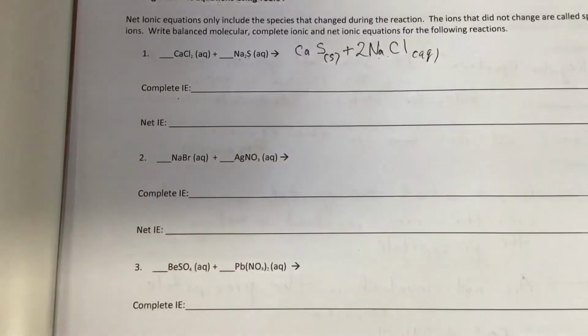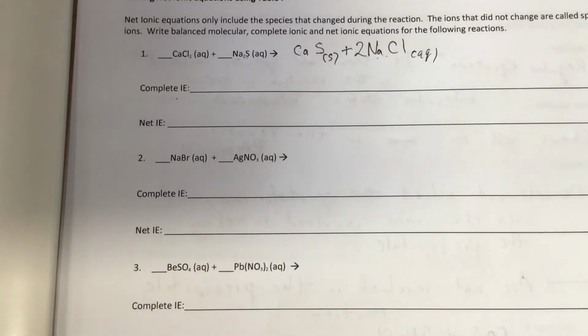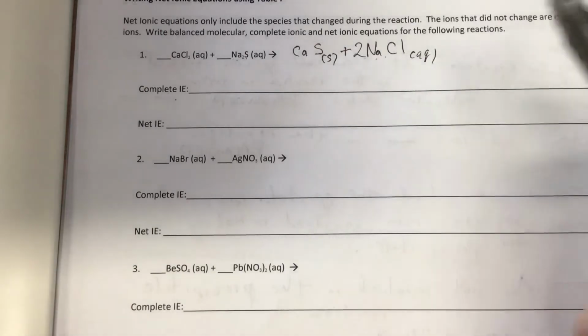Next step, you need to write out your complete ionic equation. So you need to break it apart and write down all the different ions.